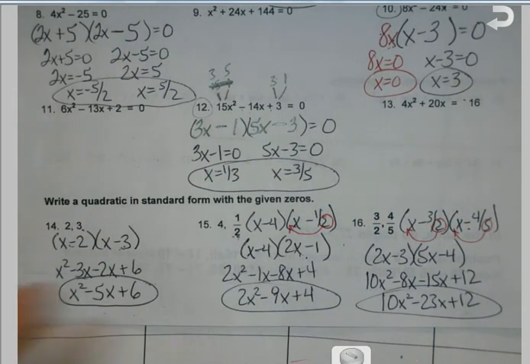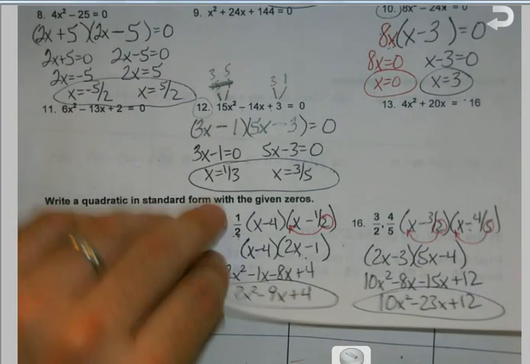So it's kind of cool that we can take the problem all the way to the answer now and come up with a problem for it and work those backwards. So again, it's more understanding the language there. Write a quadratic in standard form. In other words, get it back to your x squared type format when we're doing those.